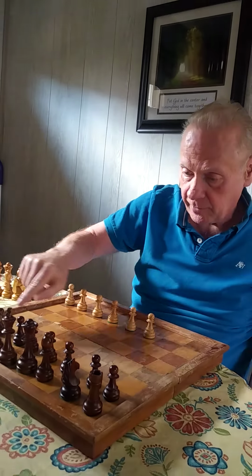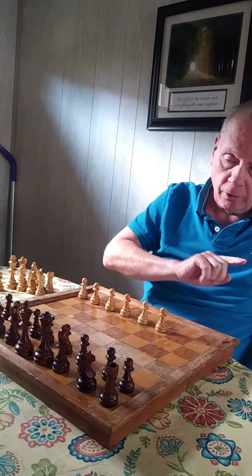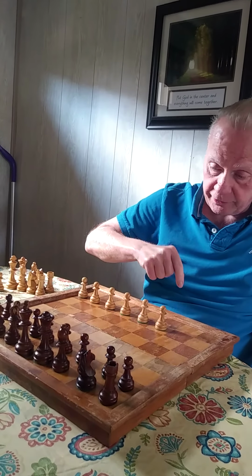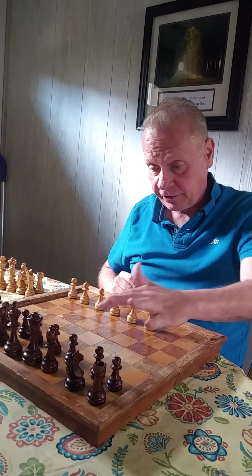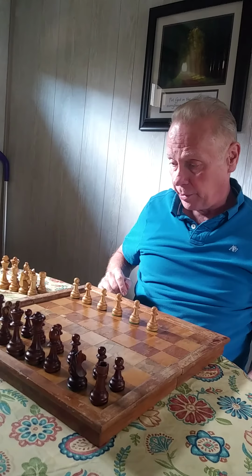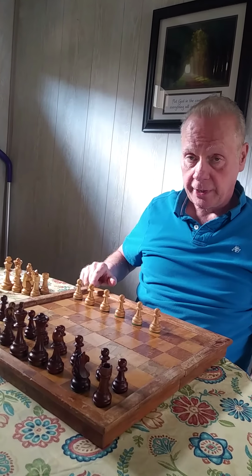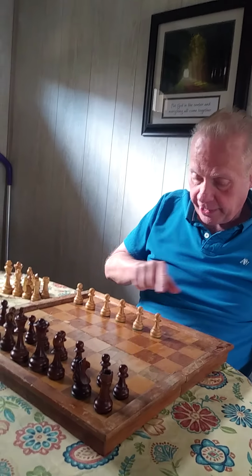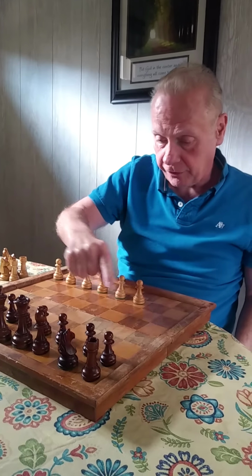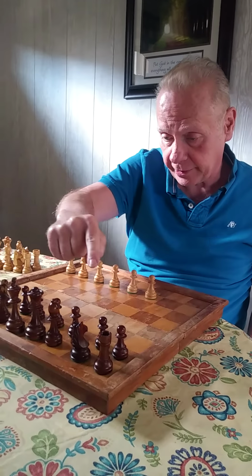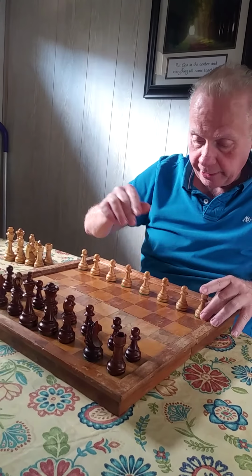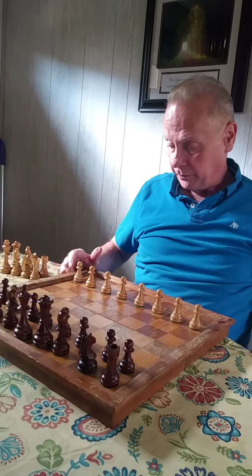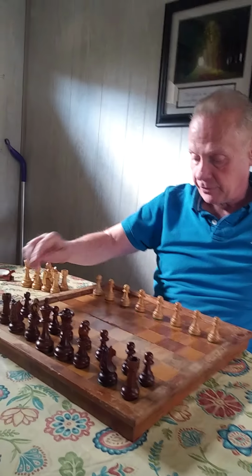The rows that go this way are called ranks, and they're indicated by numbers. The rows that go this way are called files, and they're indicated by letters. This is the A file, this is the B file, this is the C file, etc. All the way up to the H file. This is the 1st rank, 2nd rank, 3rd rank, 4th, 5th, 6th rank, 7th rank, 8th rank. Okay, so we put our 8 pawns on the 2nd rank and the 7th rank.